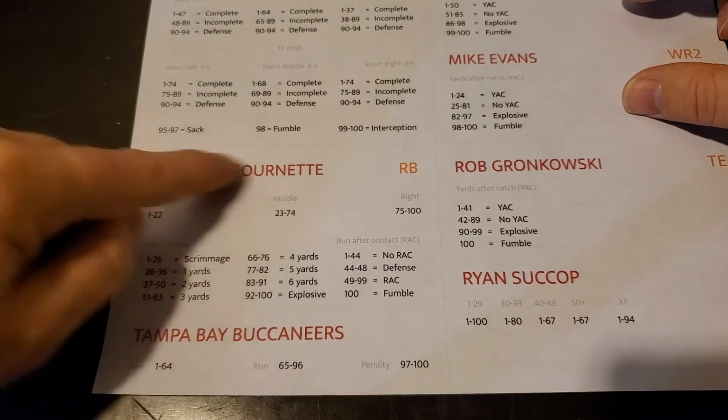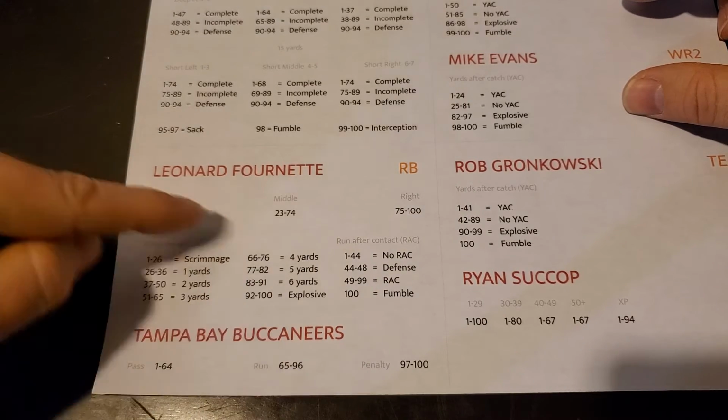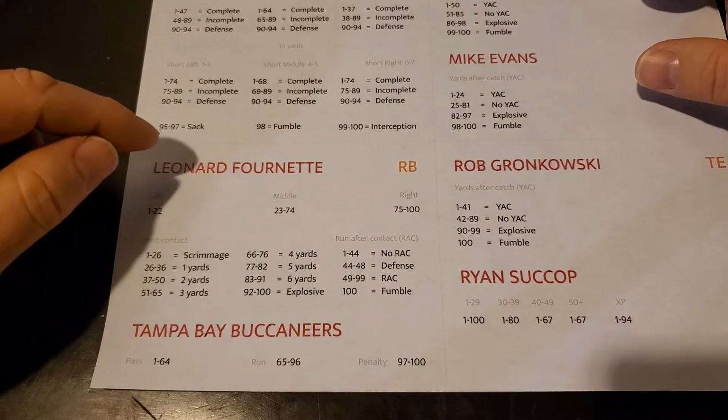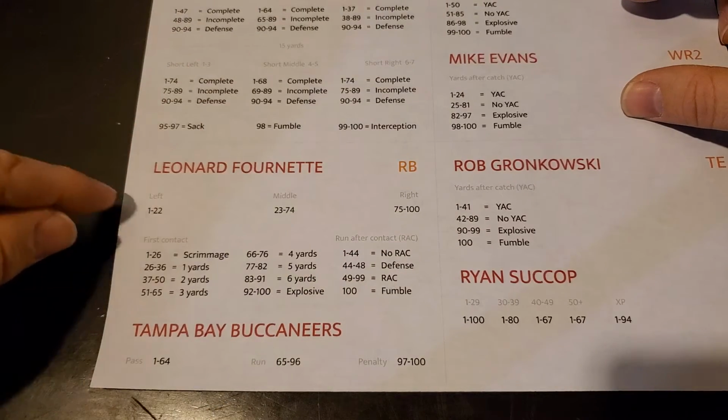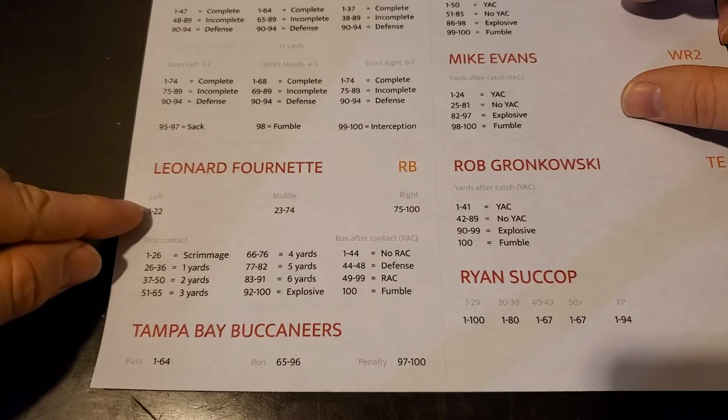And so when it's determined that it's a run here, then we need to roll our 2d10s to determine which direction the ball went. So let's say we rolled a 4, and it's going to be a run to the left.